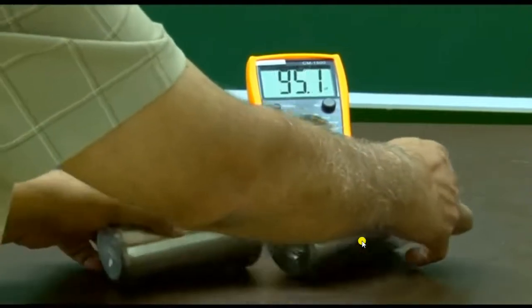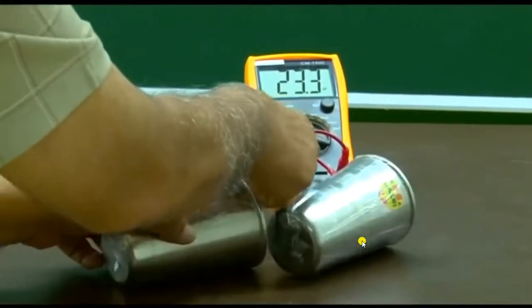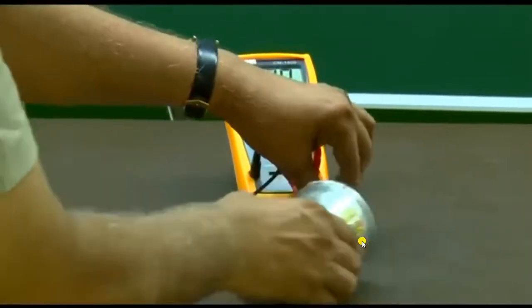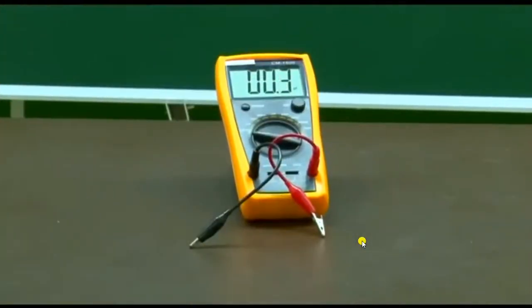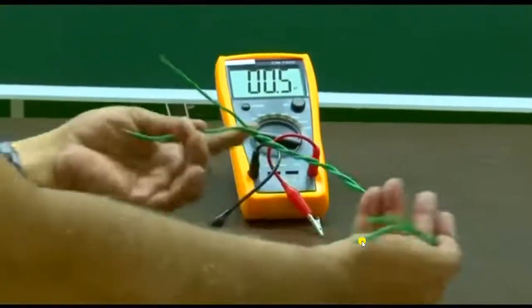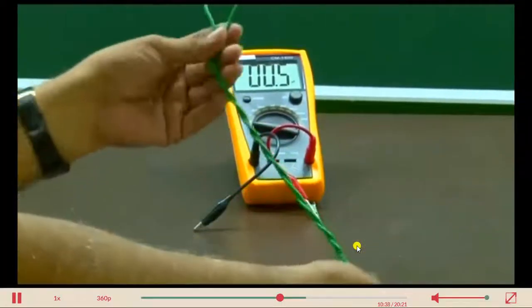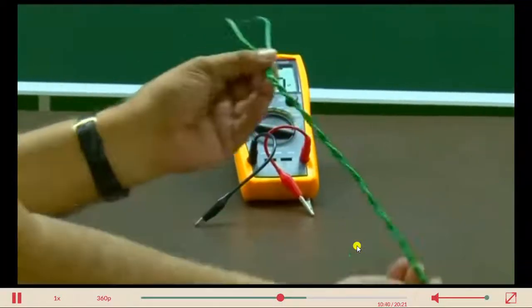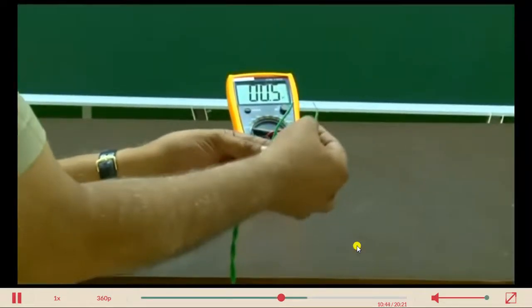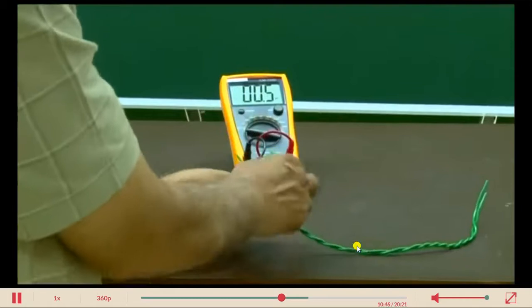Next, let us take some more capacitors, make some more capacitors. Let me take these two plastic coated wires. These are two conductors and they are coated with this non-conducting material.